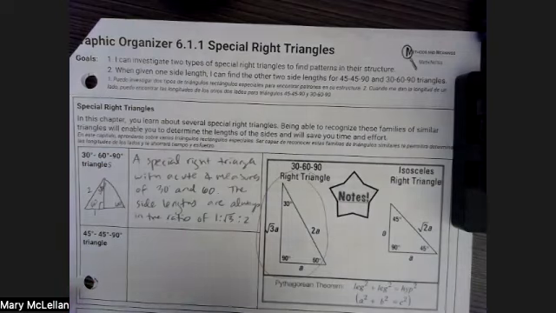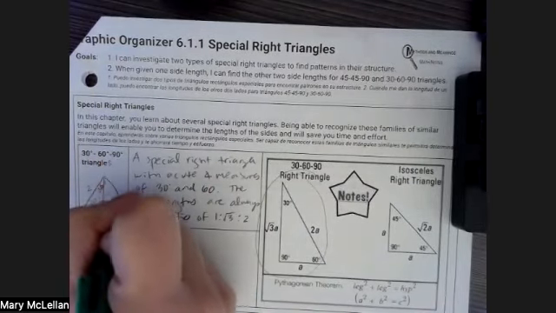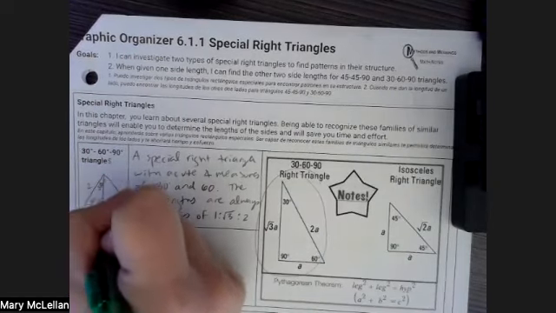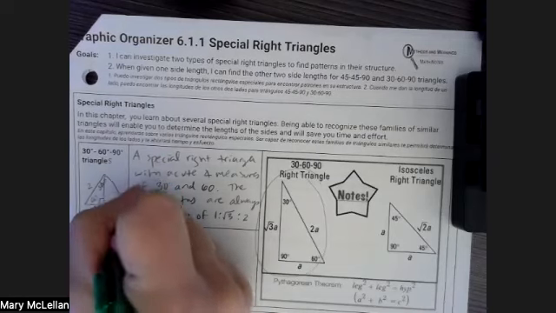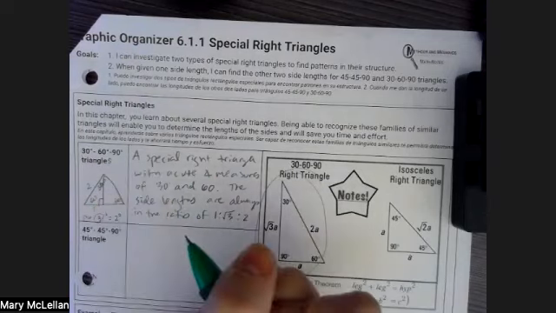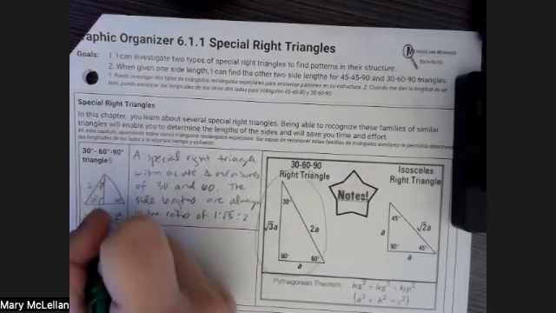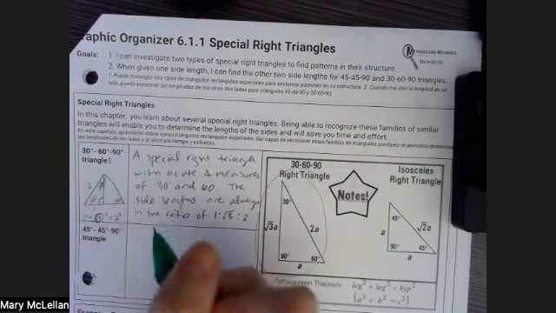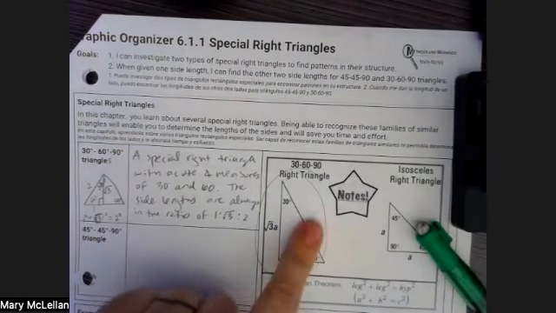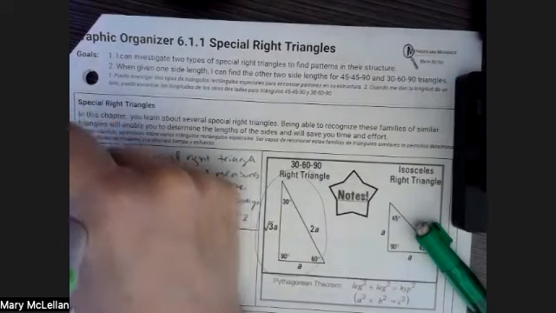Using the Pythagorean theorem, 1 squared plus the height squared equals 2 squared, so the height squared has to be 3, because 1 plus 3 is 4. So the height is √3, which is summarized right here.